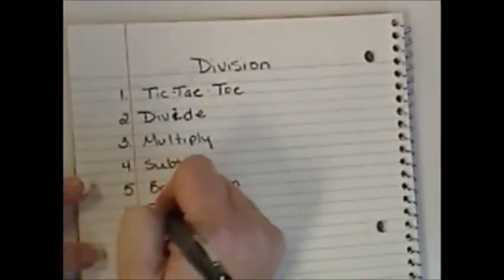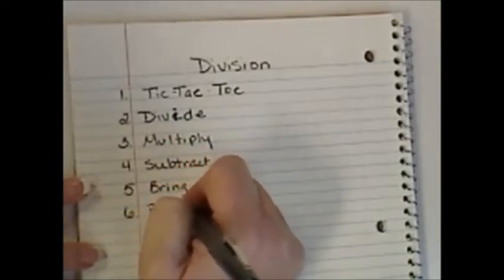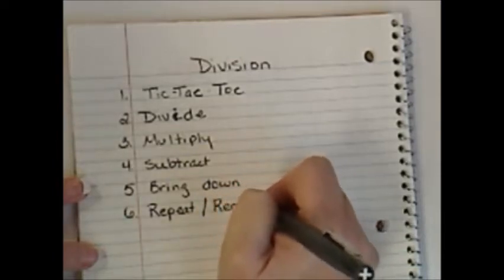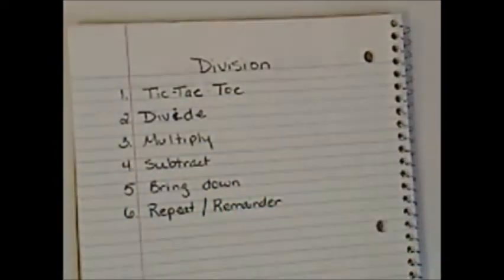And after we bring down, what do we do, Desiree? Remainder. But more importantly, we also do what, possibly? We do check, yes. That's not part of our steps. We'll do that as we're going. What went with remainder, Tiffany? Repeat. Because we're either going to repeat or write our remainder. Because if we bring something down, we're definitely going to have to repeat it.